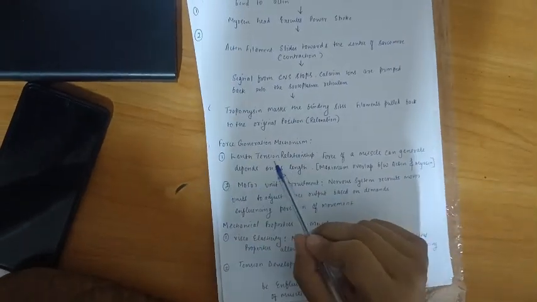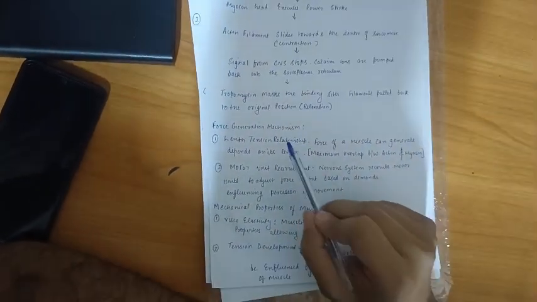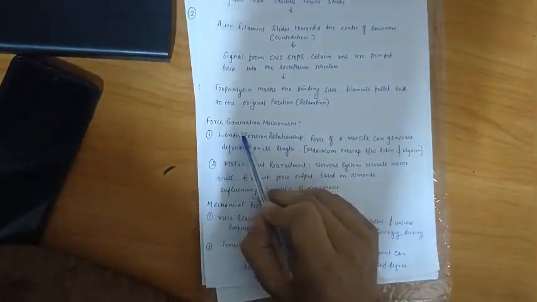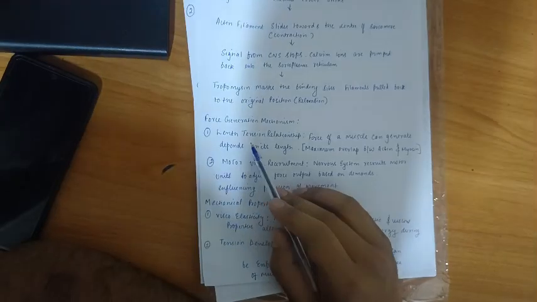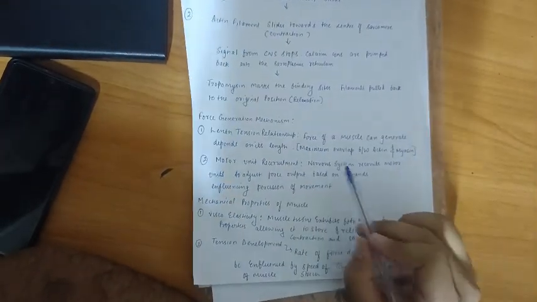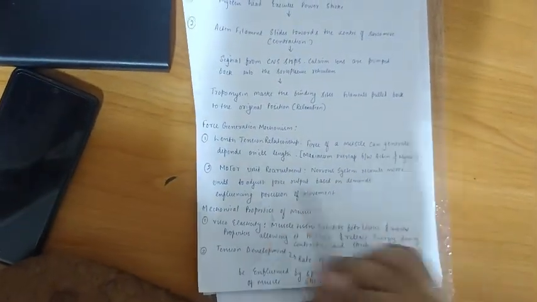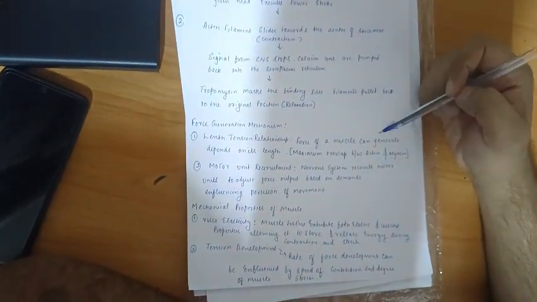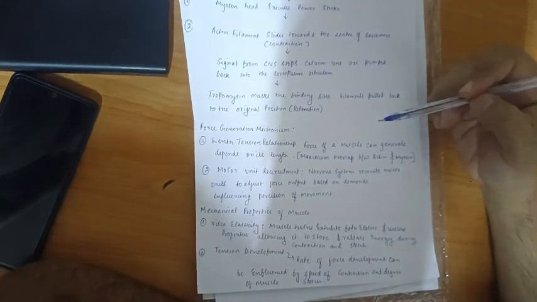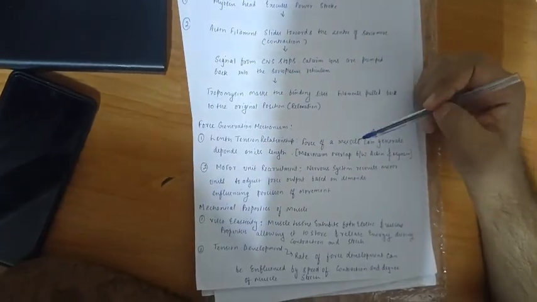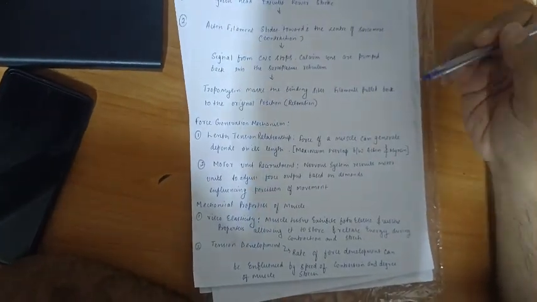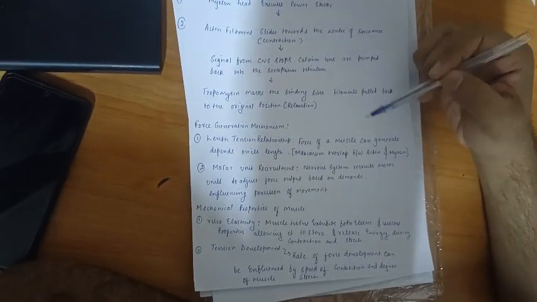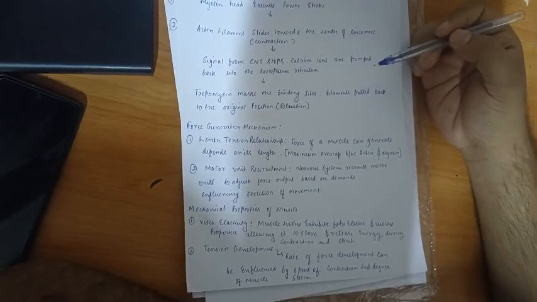Now what are the laws which govern this contraction and relaxation of muscle fiber? They are force generation mechanism and the length-tension relationship. The force a muscle can generate depends on its length. We all know that if the length of a muscle is more, the force generated will be more, and the maximum overlap of actin and myosin can generate more force.